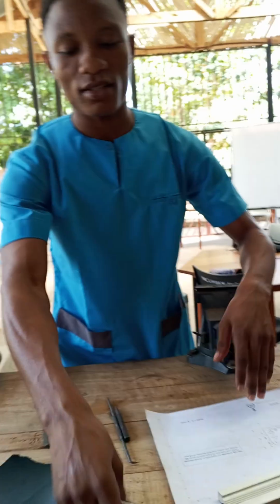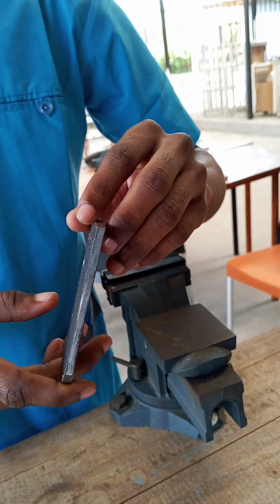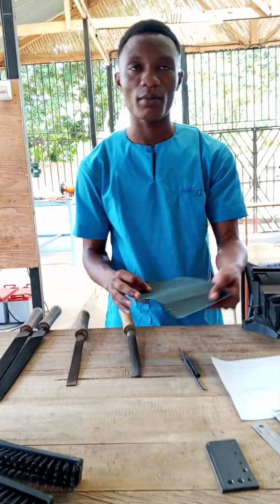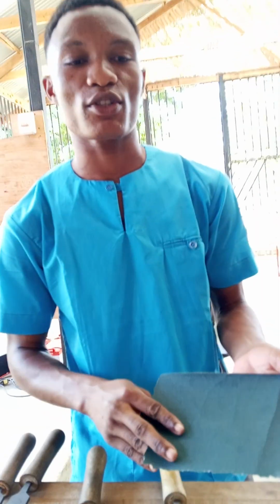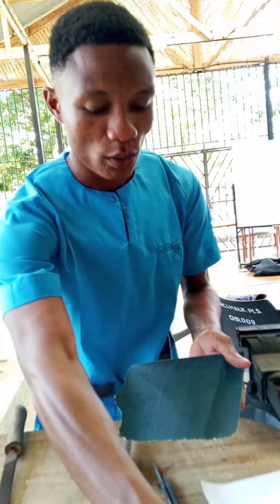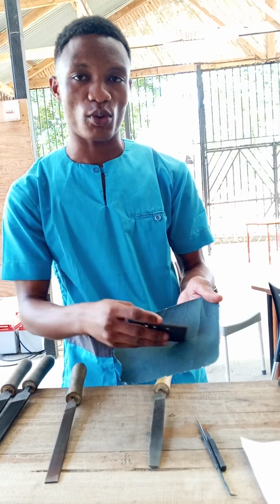And this is the workpiece that we are going to use for filing. Also, we have sandpaper, which is used for smoothing the workpiece after you have filed.